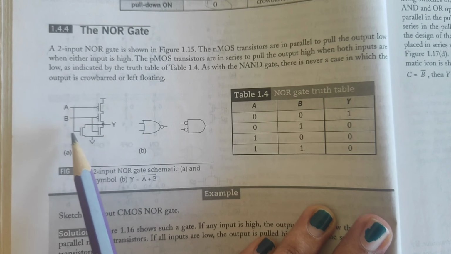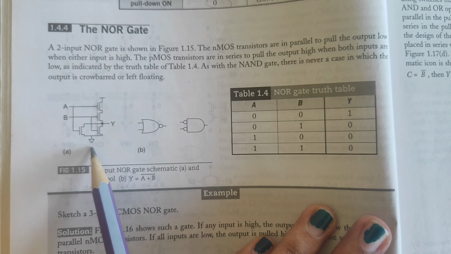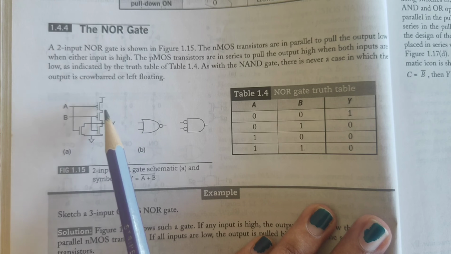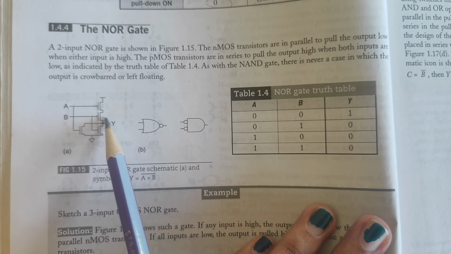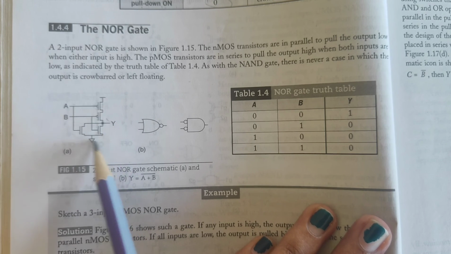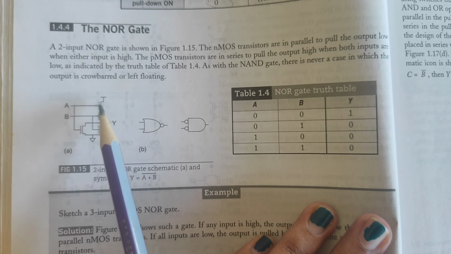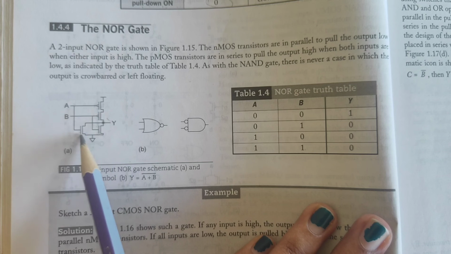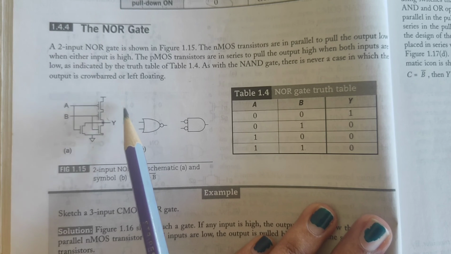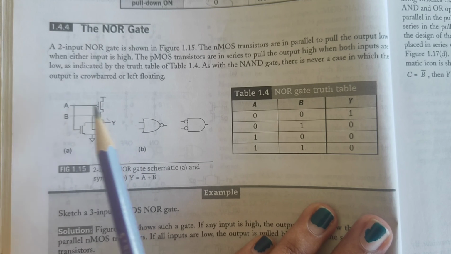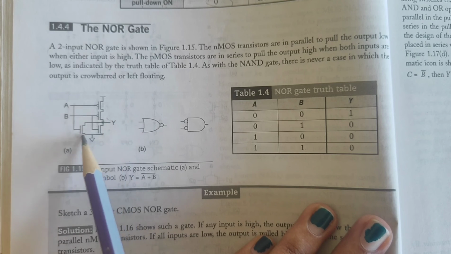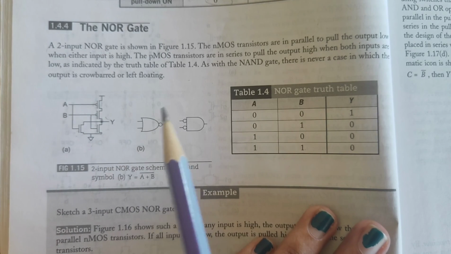So here we can see the diagram of the NOR gate. Here in the NOR gate, it is shown that PMOS are connected in series while NMOS are connected in parallel. It is opposite to that of the NAND gate, where PMOS were in parallel and NMOS were in series, and here it is PMOS in series and NMOS in parallel.